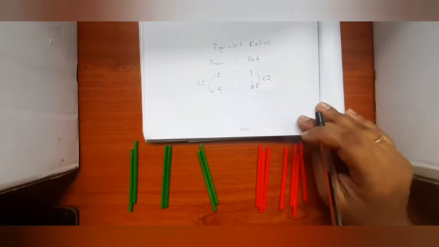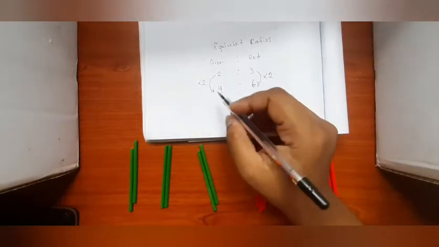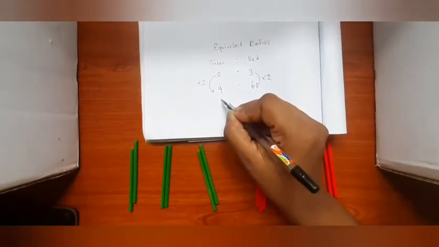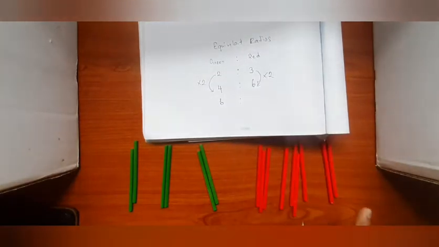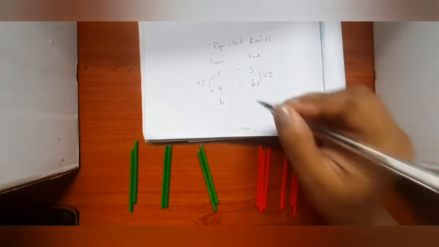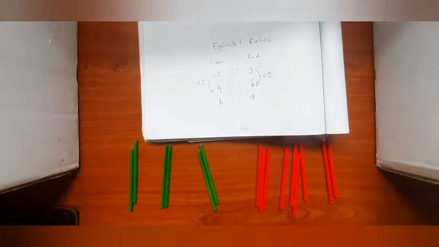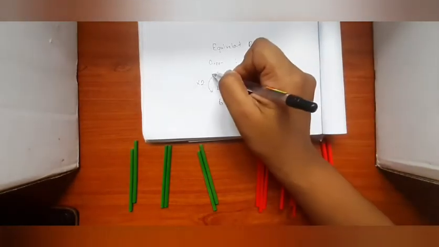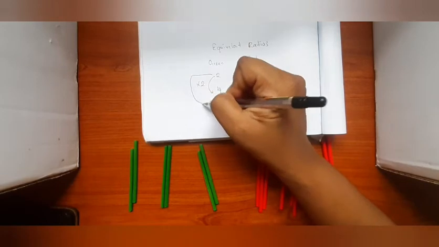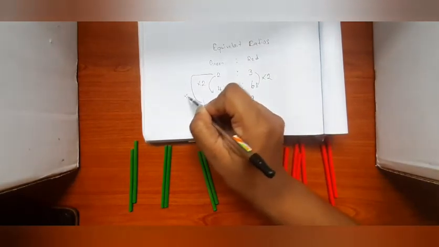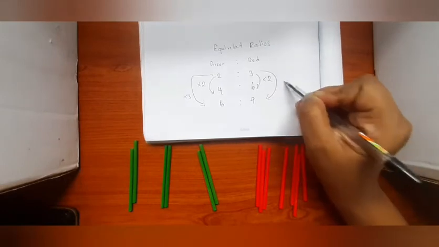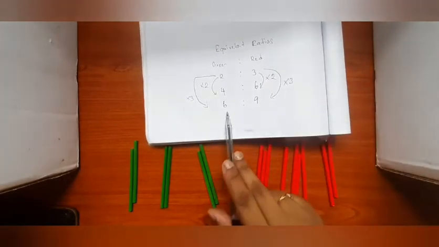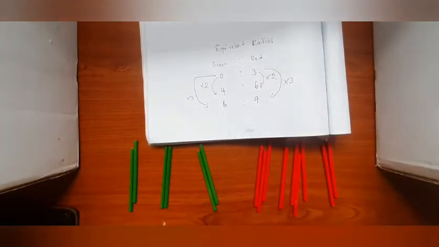As you can see now, the amount of green sticks is 6 and the amount of red sticks is 9. How did we get this? We have multiplied the amount by 3. So this is also an equivalent ratio.